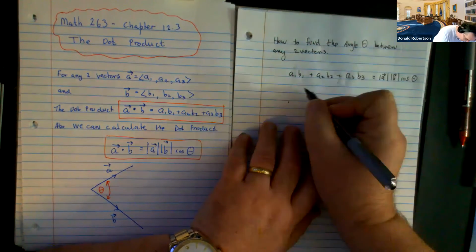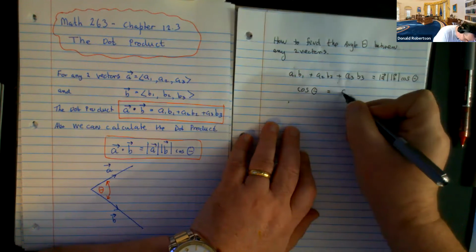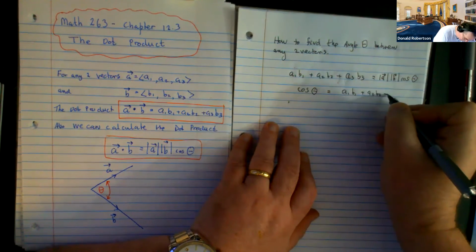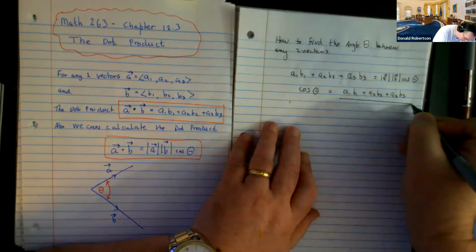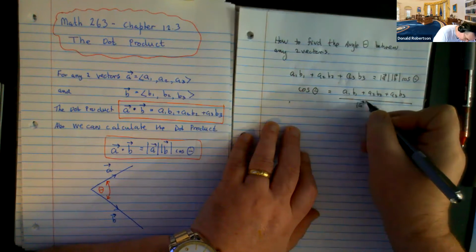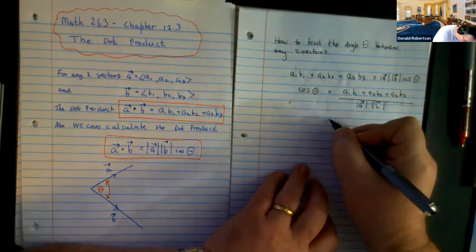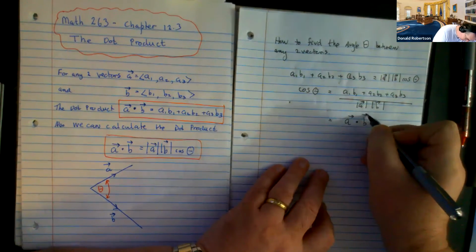And then if you divide both sides, you get that the cosine is A1B1 plus A2B2 plus A3B3 divided by the magnitude of A times the magnitude of B. And it's very often written, because it's a little bit easier to write it like that.